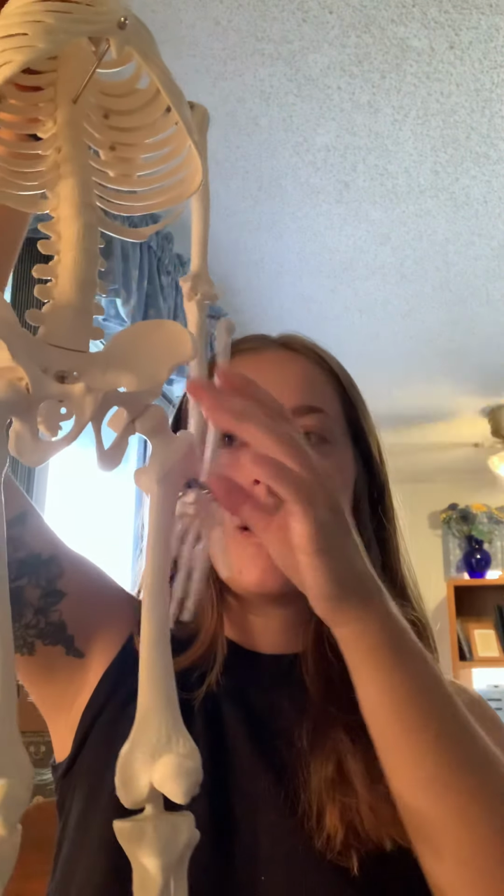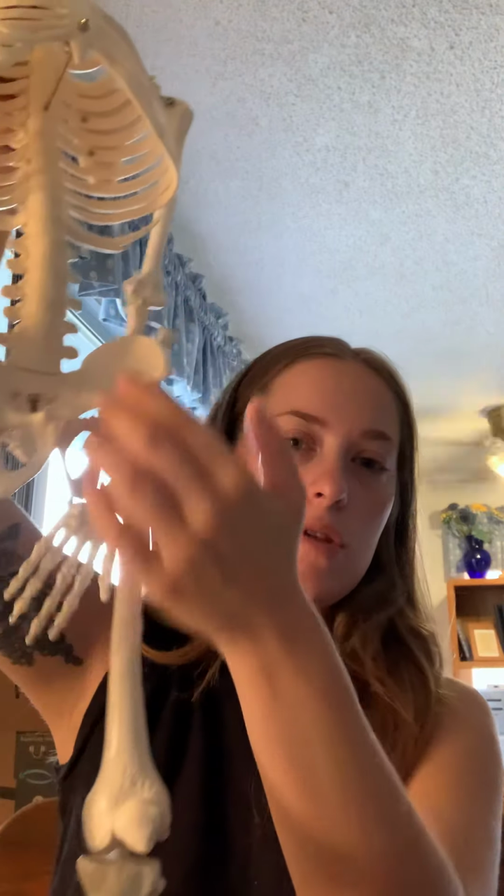Everybody's got it. So your thigh actually continues within your pelvic muscles as well. So this whole section right here, this is your thigh, from where your knee begins to where your pelvis begins. So that's an important note.